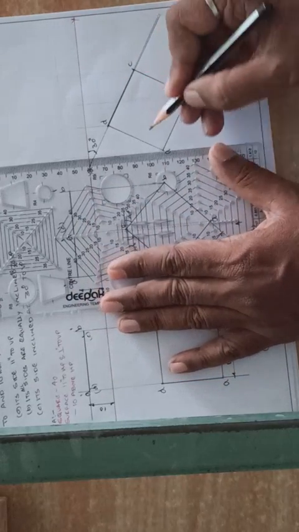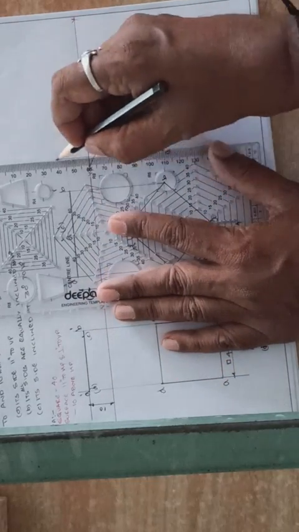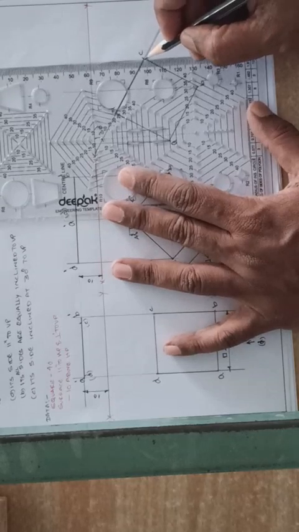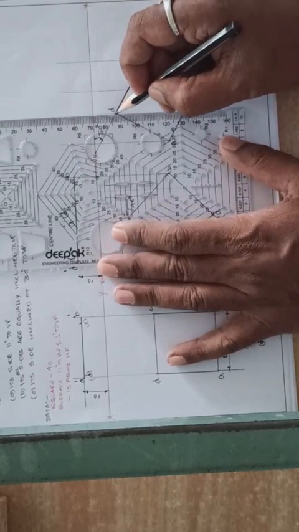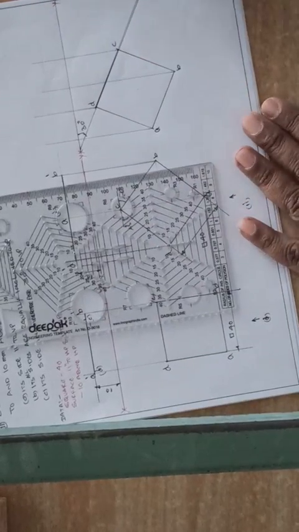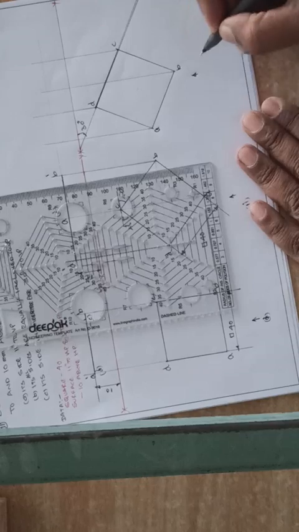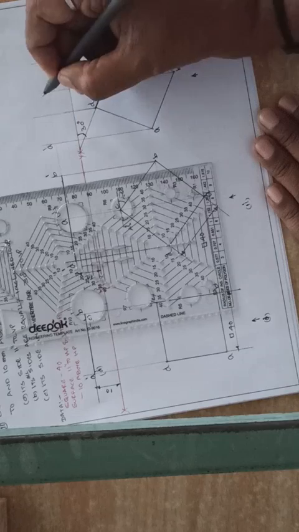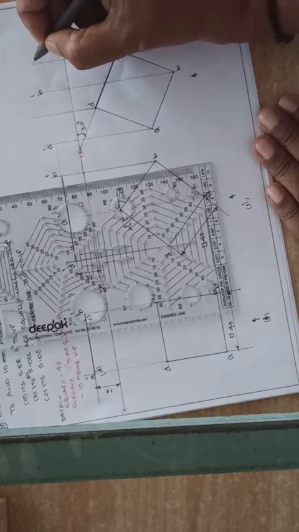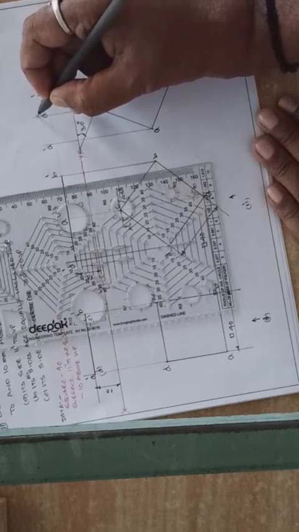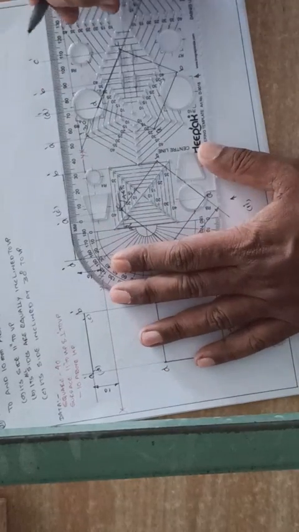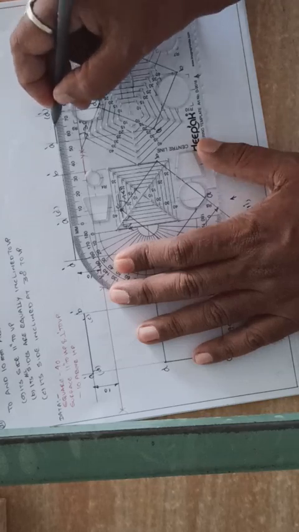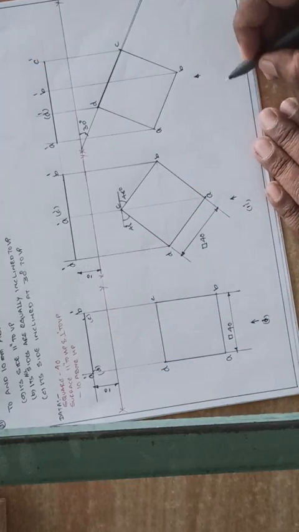Now project these points upward. Project these upwards. Right? Project C. Again project D also. Right? Now looking from the front, which are visible? A visible, make A dash, B visible, make B dash, C visible, make C dash, D not visible, make it a bracket. And the line within these projectors is the front view.